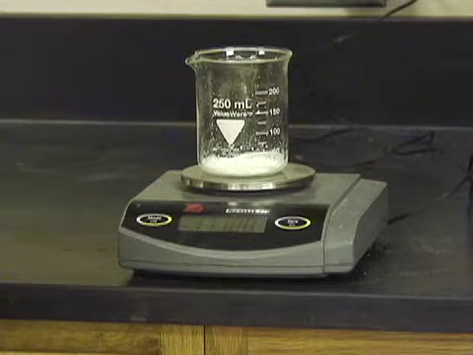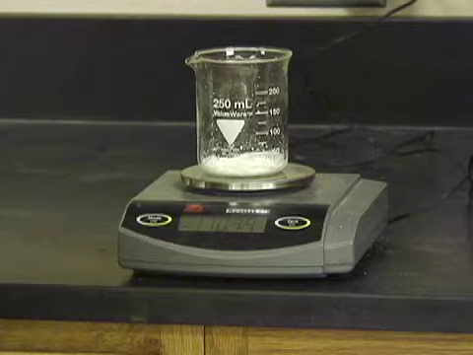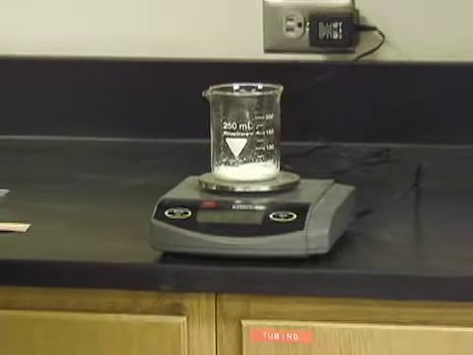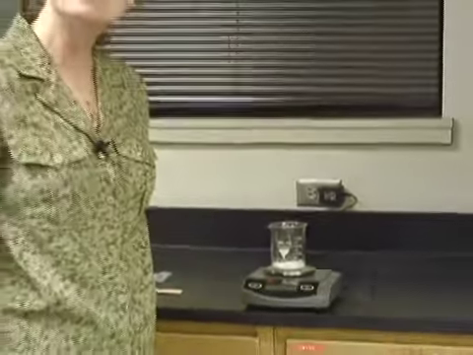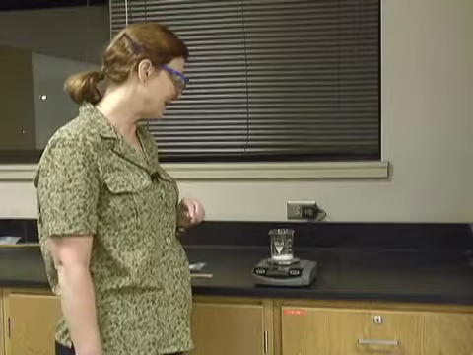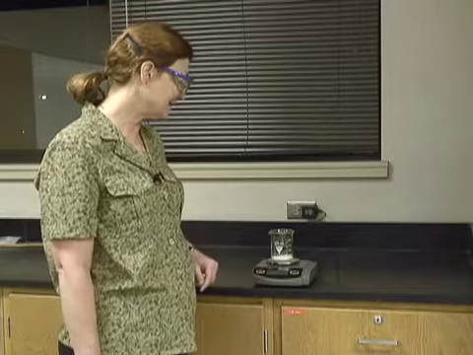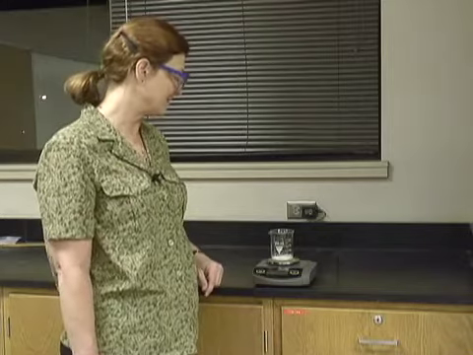Isn't that amazing? I would have never believed it come out exactly 0.00, but we have to show the 0.00 because our scale will measure to that accuracy. And those are significant digits in our lab. And the mass of it is 111.00 grams of my magnesium chloride product.